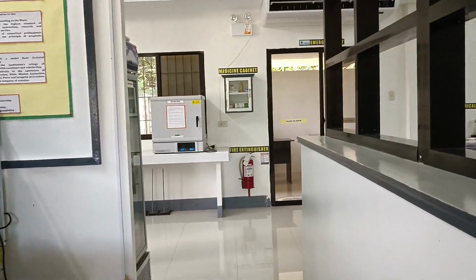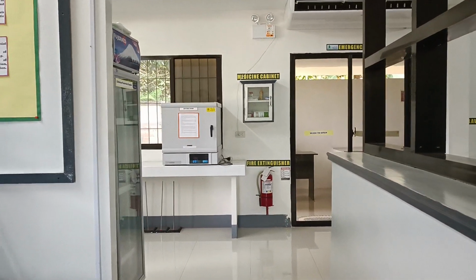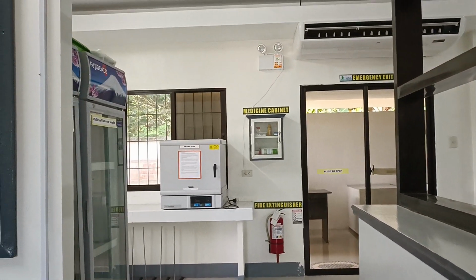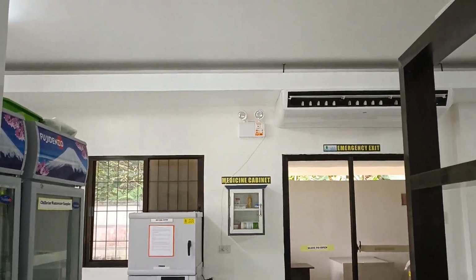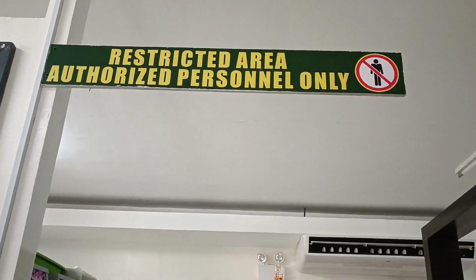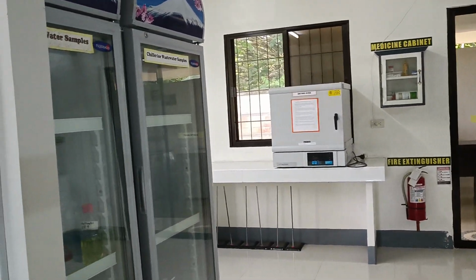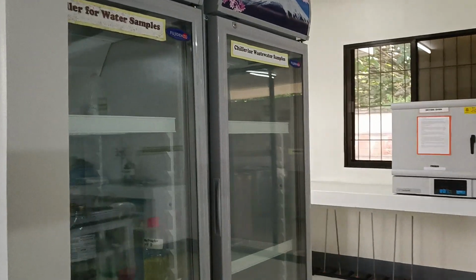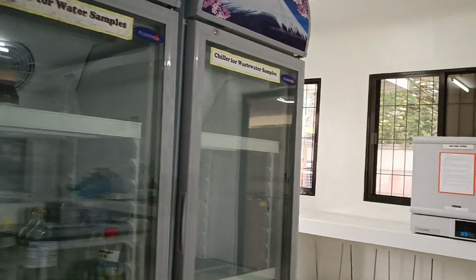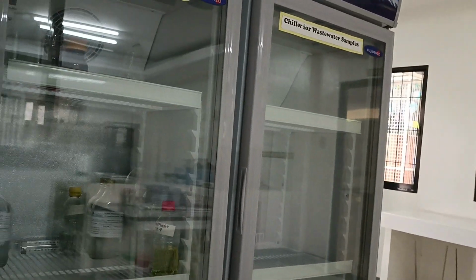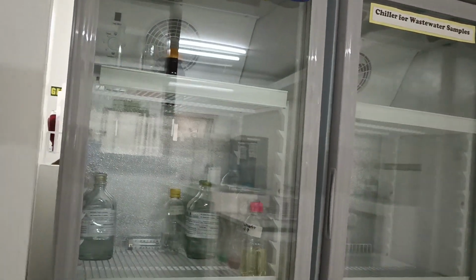Moving further from the secretary's desk, we proceed to the wash area. This is now a restricted area. We pass by two chiller units, one for drinking water samples and the other for wastewater samples.